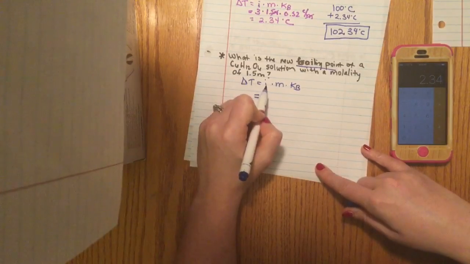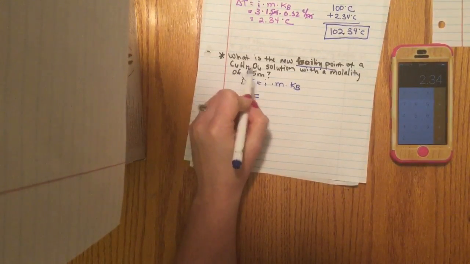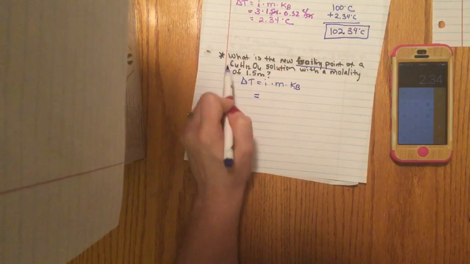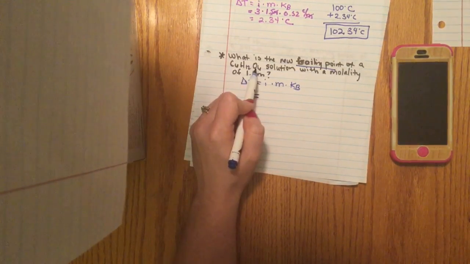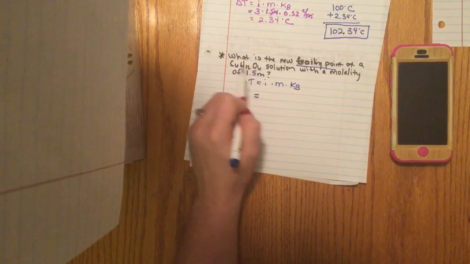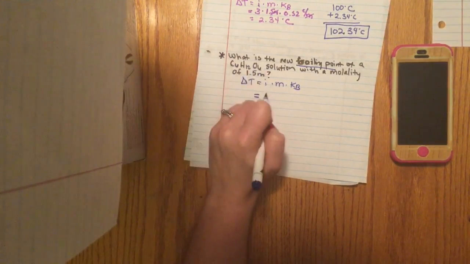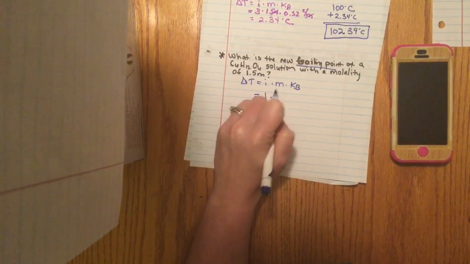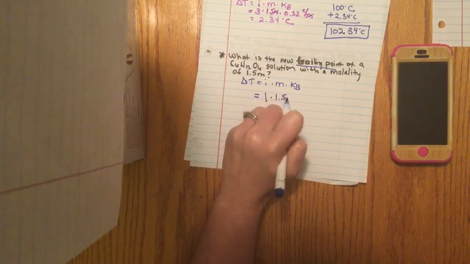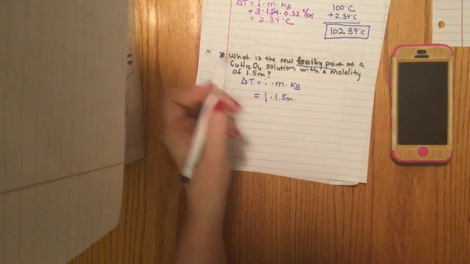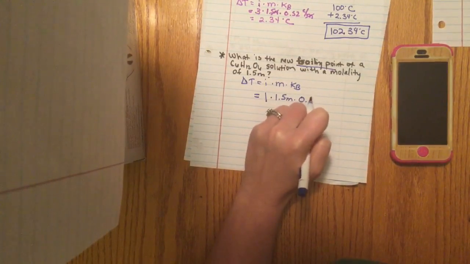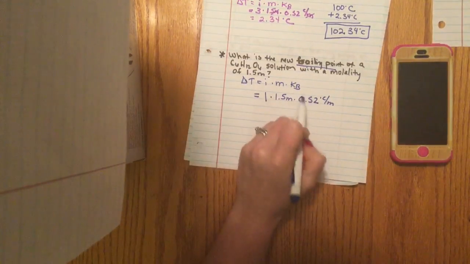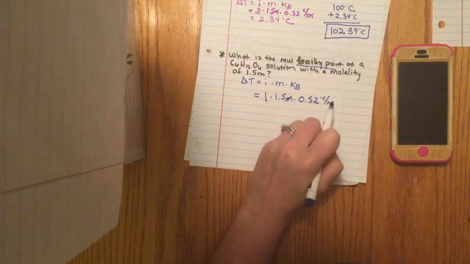My I is my Van Hoff factor. Well, C6H12O6. Carbon is a nonmetal, hydrogen is a nonmetal, oxygen is a nonmetal. Since those are all nonmetals, it's a non-electrolyte. And so it's not going to break up. So it's going to have a Van Hoff factor of 1 because it's going to stick together in water. Times M. My molality is 1.5. And my KB, remember that's a constant, and that constant is 0.52 degrees Celsius per molality whenever I'm talking about boiling. Okay, so my molalities cancel.